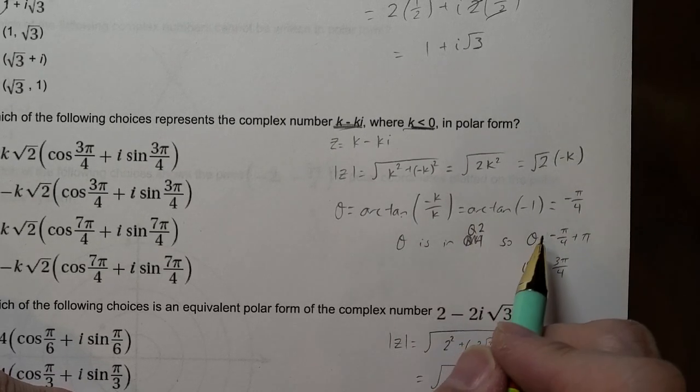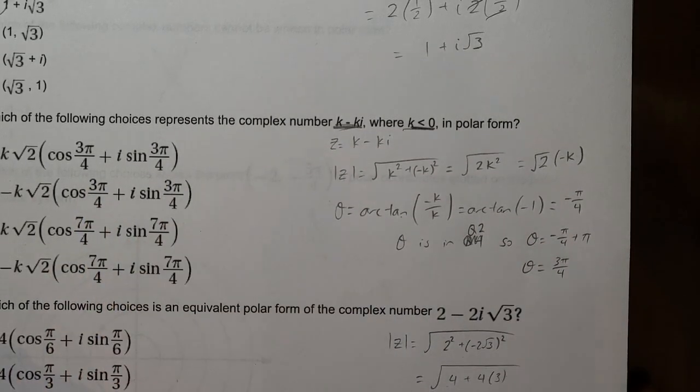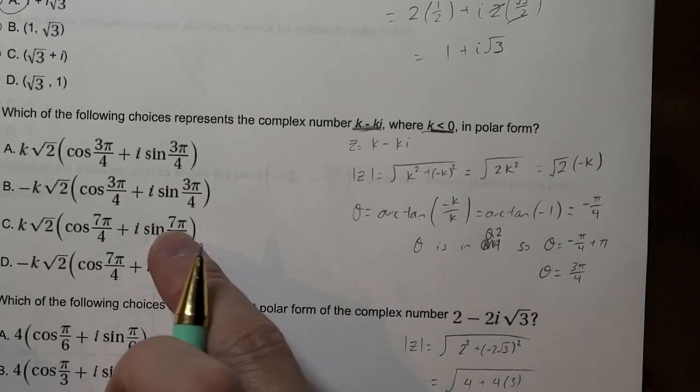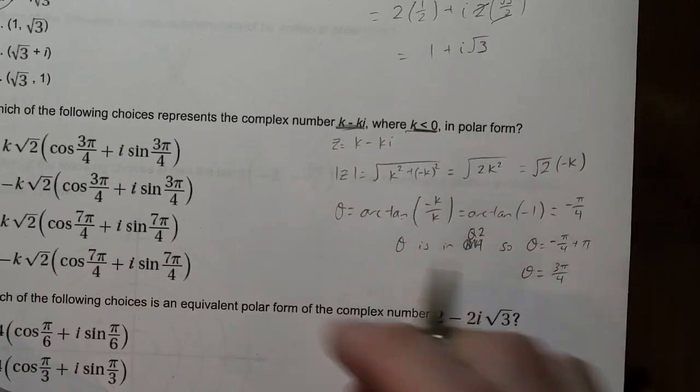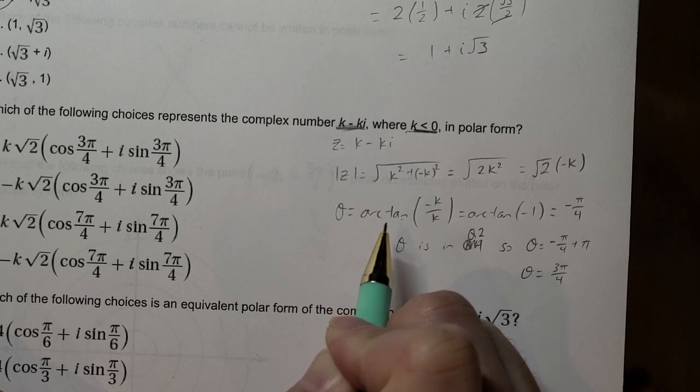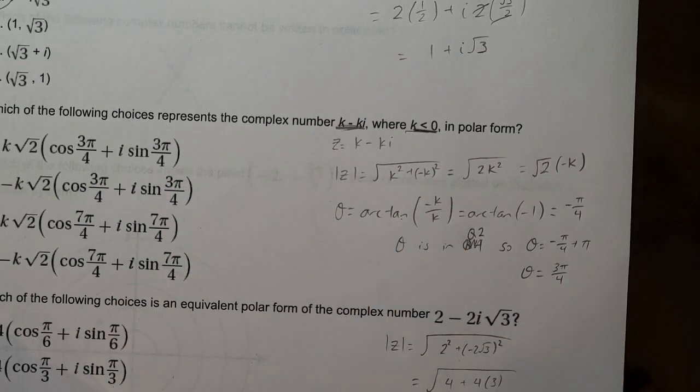Okay, don't just blindly put negative pi over 4. That's not even one of the choices over here. Or negative pi over 4 would be the same thing as 7 pi over 4, but this is not the answer. We got to be careful precisely because I just said the domain of arctan is between negative pi over 2 and pi over 2. Even if you calculate, if you put this in, you would get back minus pi over 4.